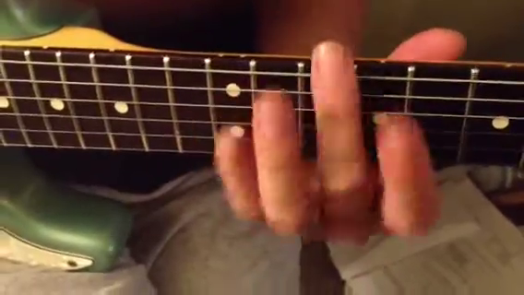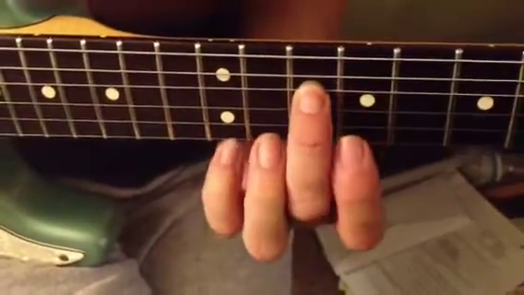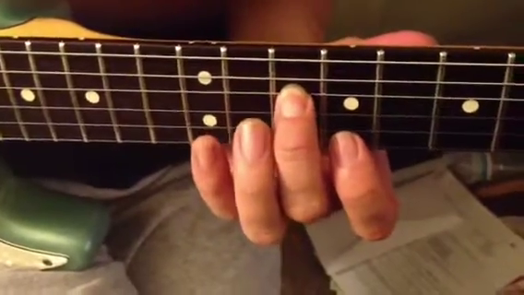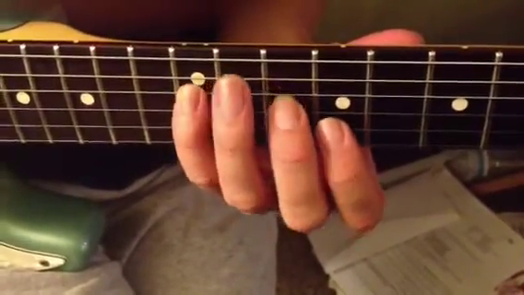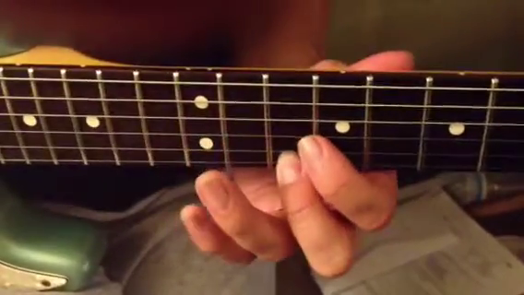Or you can start with the second finger like we did before on the other shapes. And you can go 2, 4, 1, 4, 2, 4, 2, 4.